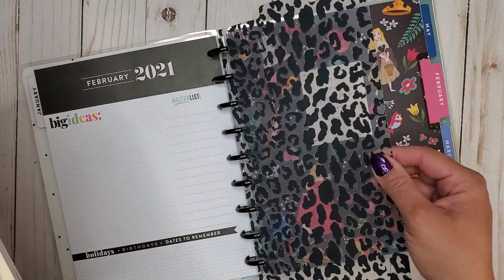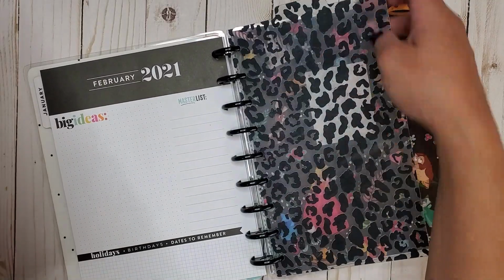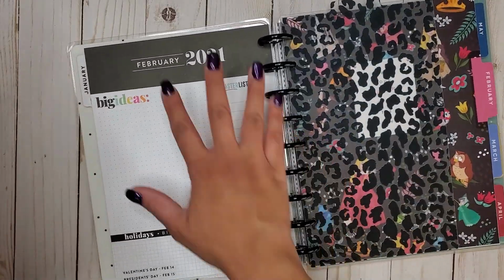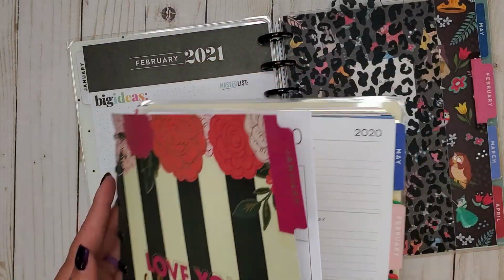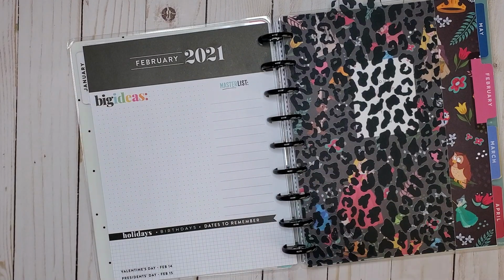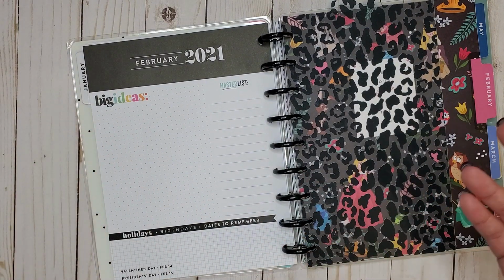Are you wanting the dashboard that gets inserted, that has a little tab at the top? Are you wanting the monthly that's at the beginning of each month, or are you wanting the layout? So you just kind of got to be really specific about which one you're actually pointing towards.